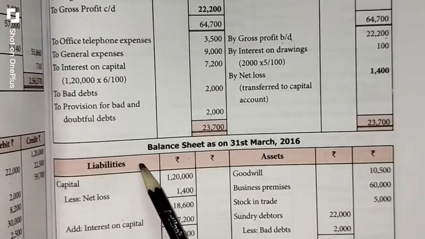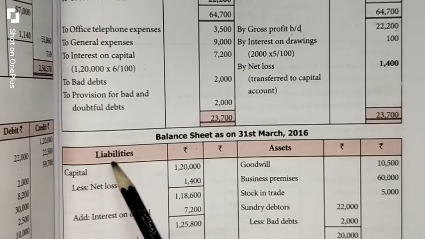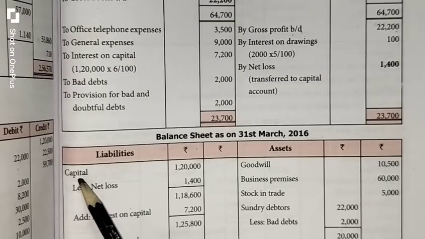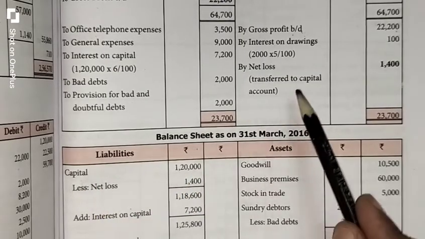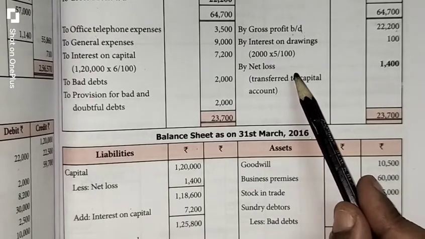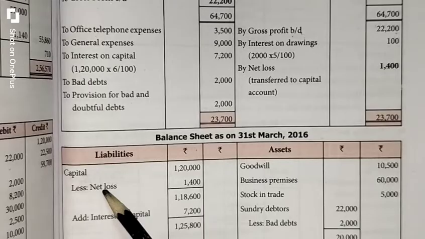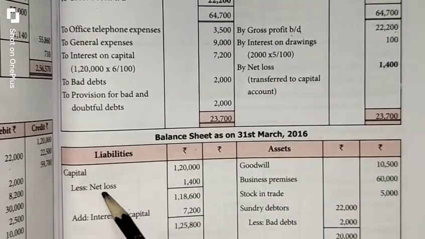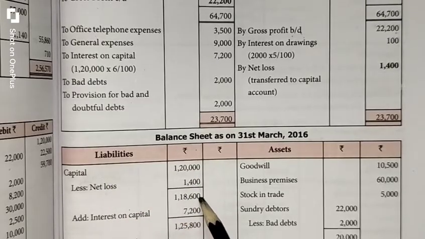On the balance sheet we always start with the liability side, with the capital, 1,20,000 rupees. From capital we have to subtract net loss. If we get net profit, we have to add net profit with capital. Here we got net loss, so we subtract net loss from capital. We will get 1,18,600 rupees.